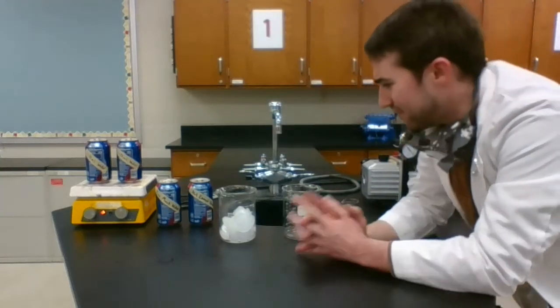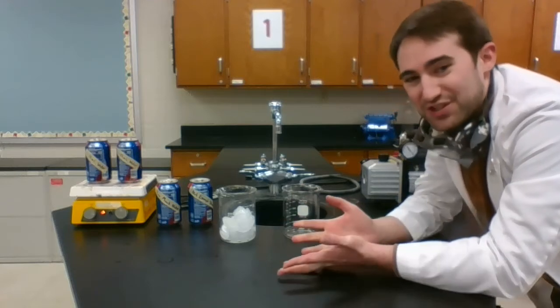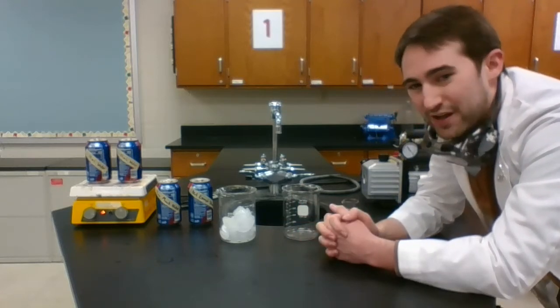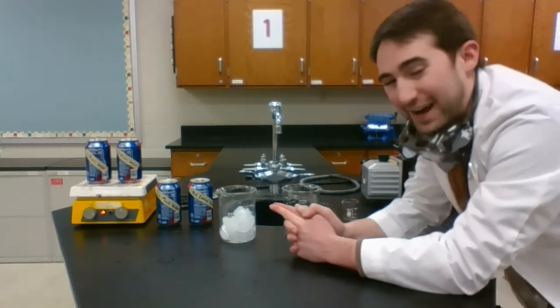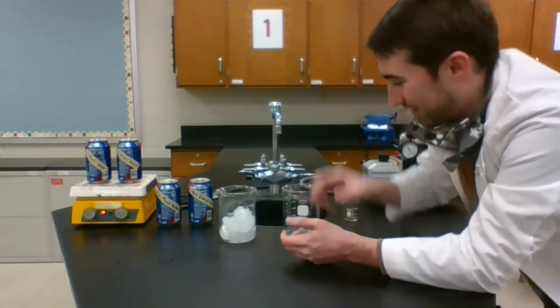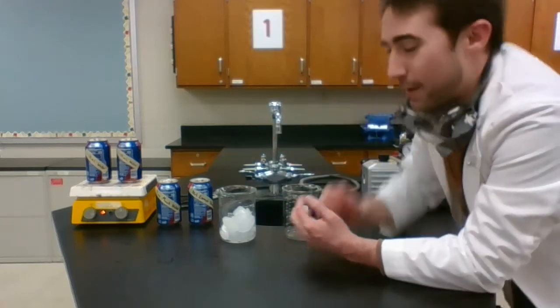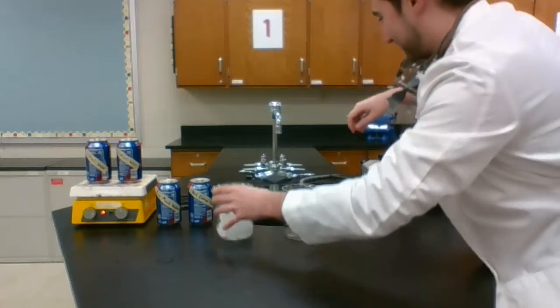Okay. Now, I've got here 2 big beakers. Basically just need 2 big containers that can hold water. Ideally, we want to use ice water for this. Enough ice to make the water cold, but also we want to leave enough room for us to dunk our can. We're going to be putting our can in like that.